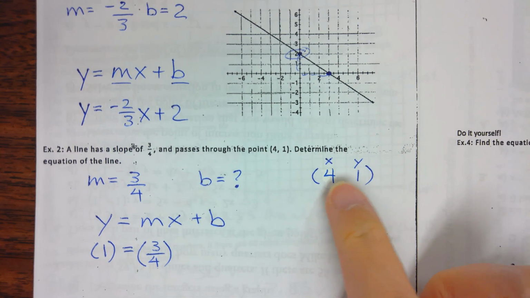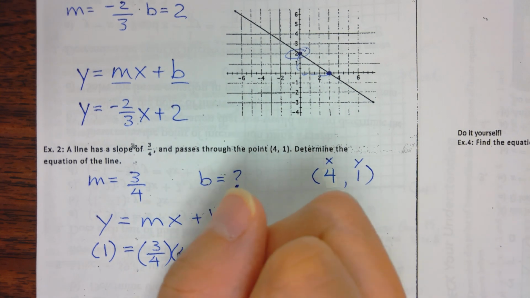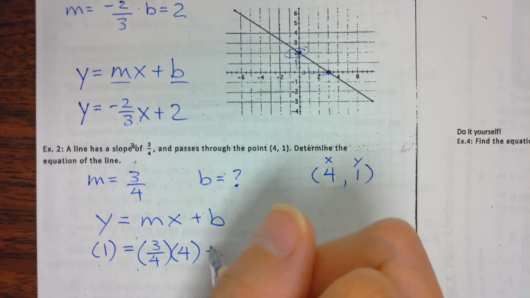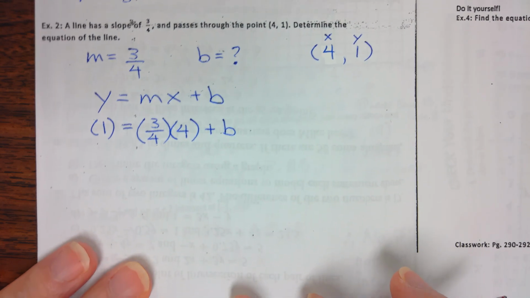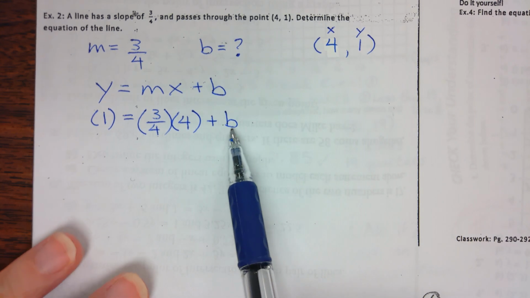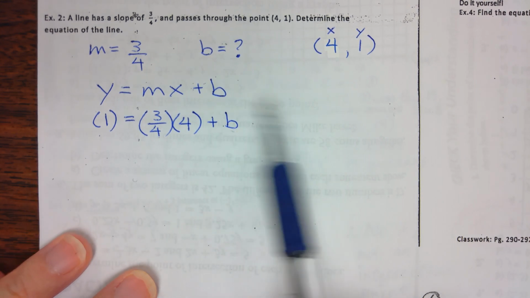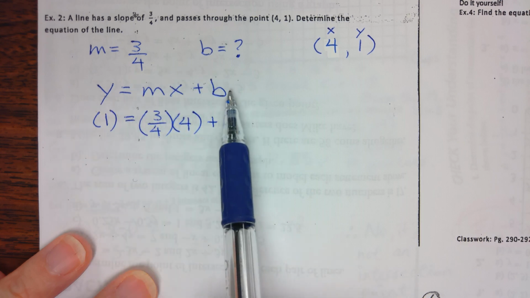Do we know what x is? 4. And so, if you take a look at your equation now, what's the only thing we don't know? B. And so we can solve for B. Okay, so again, y equals mx plus b. That's the general equation of a line.